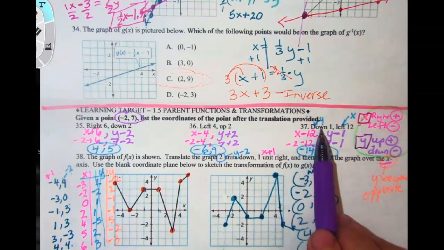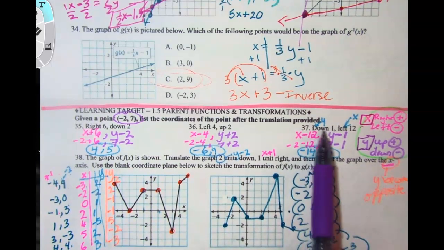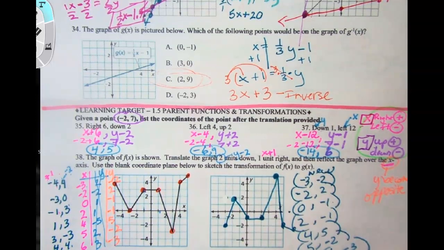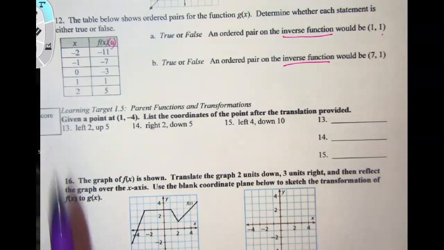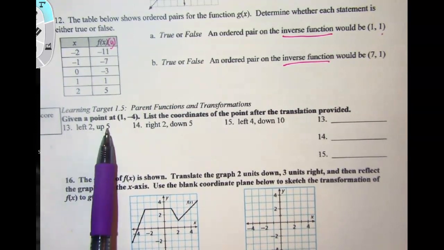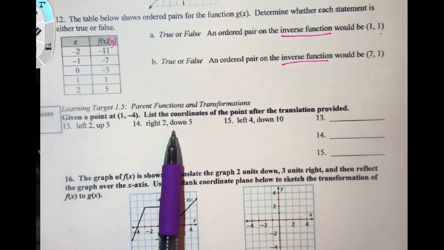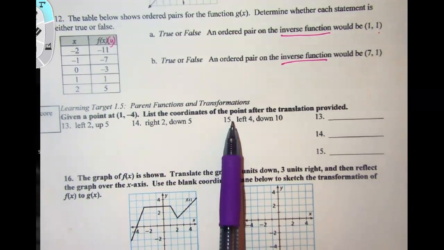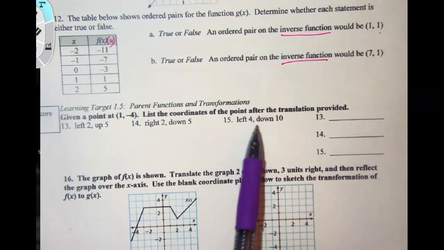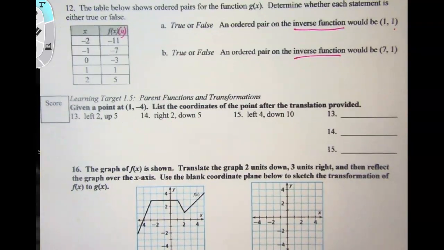So just be careful of that. If it doesn't give it to you in order, you need to make sure you're doing the right operation. Okay, so this one's just saying left and then up, right and then down, left and then down. This one actually didn't have any tricky ones on it, so go ahead and do those.